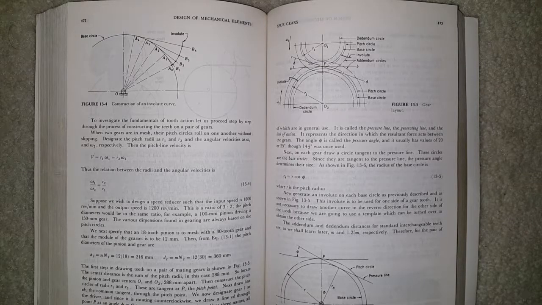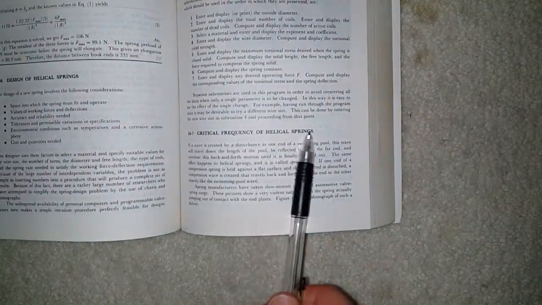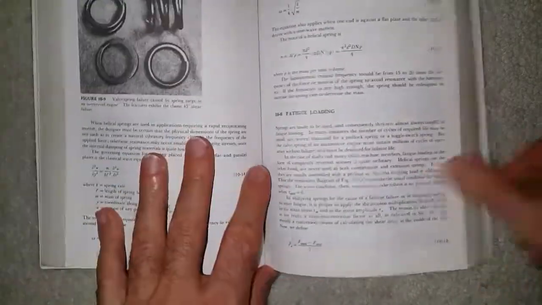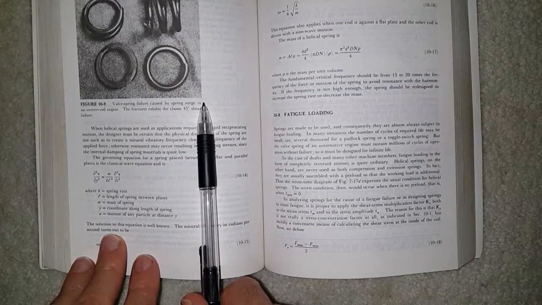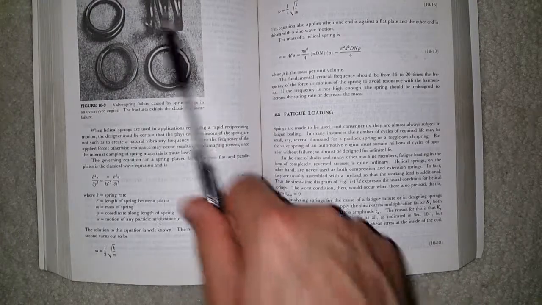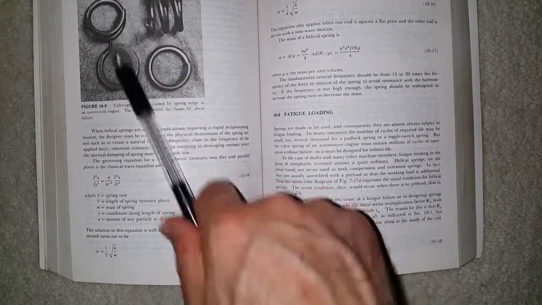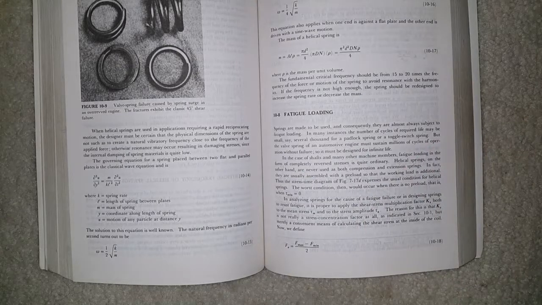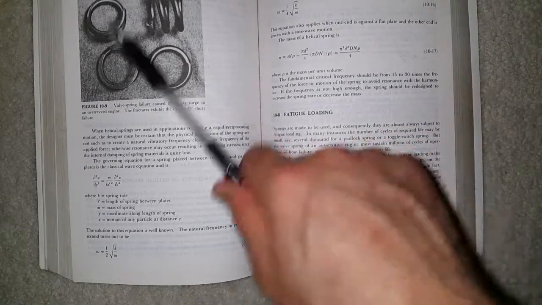But most elements, certainly in something like an automotive vehicle, can be designed on paper. In fact, they can be designed with a slide rule. A good example of this is the critical frequency of helical springs. This is what happens when you get spring surge. Now, you can actually do calculations to make sure this doesn't happen. You don't need to experiment. You can use the equations in this book to make sure that you don't get spring surge.